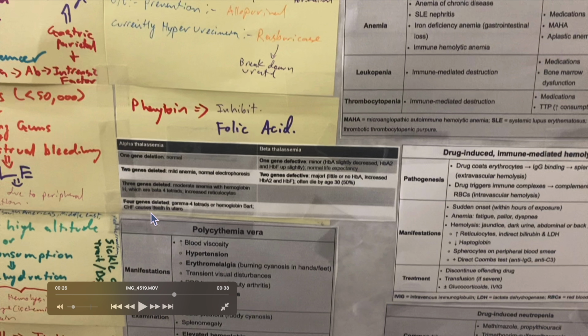If you have four genes deleted, then gamma 4 tetramers, or hemoglobin Barts, congestive heart failure causes death in utero. So in alpha, if just one gene is deleted, you still have a normal life. Two genes deleted, it's mild anemia, but still normal. It's where you have three deleted that you are in trouble.